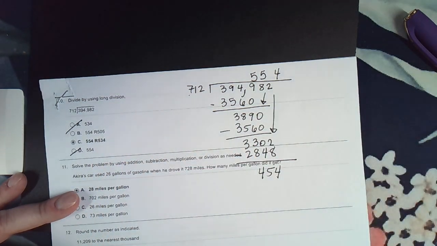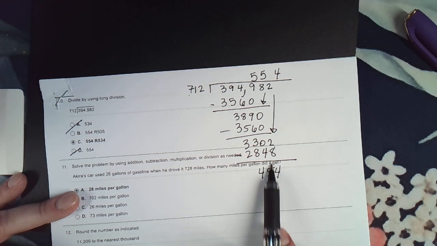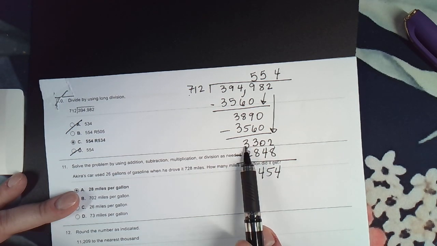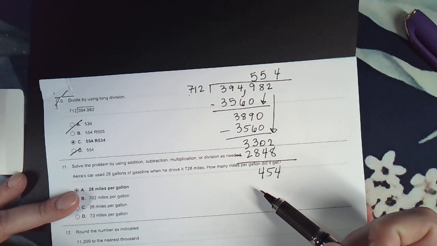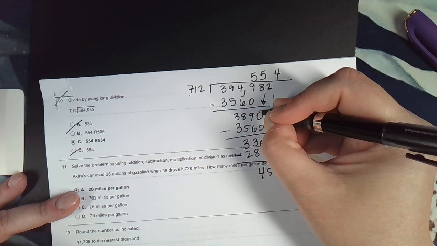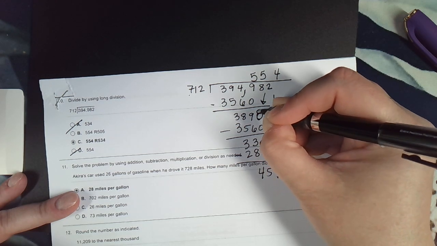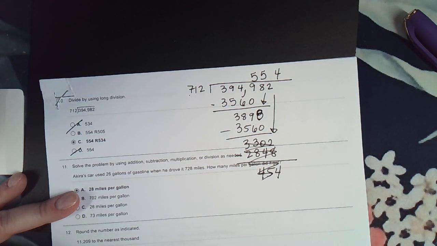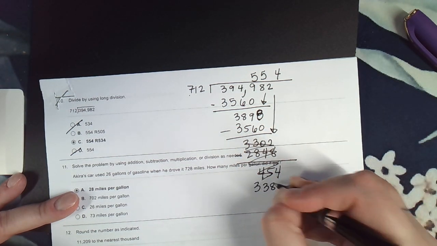So, oops. Did I subtract wrong? I think I subtracted wrong. 1 second. Minus 3560. 389. Minus 356. 33. I brought down the wrong thing. I was supposed to bring down an 8. That's supposed to be an 8. You get 338. Then you bring down the 2.